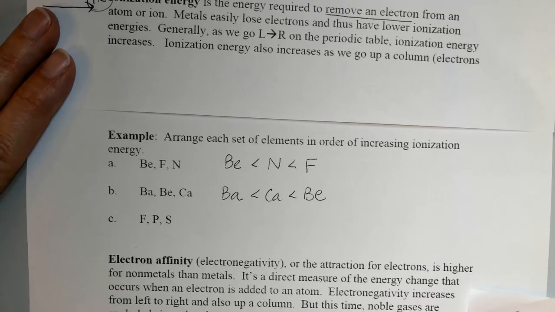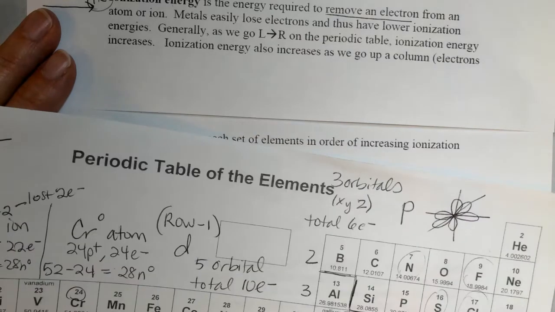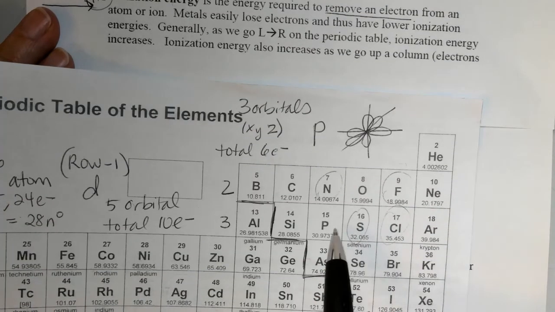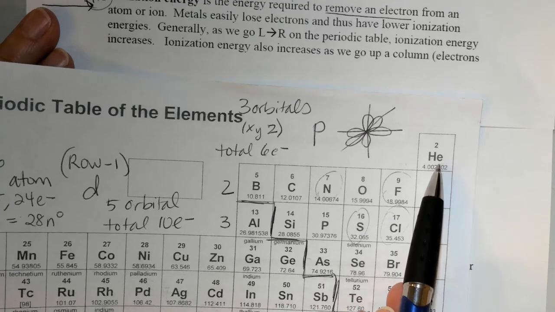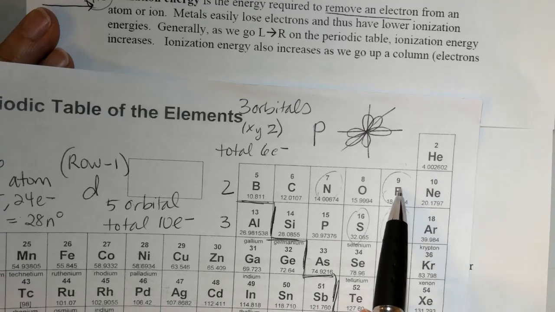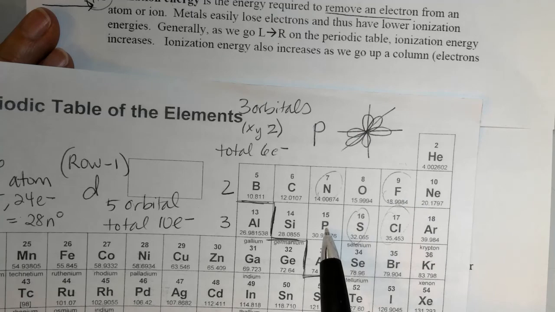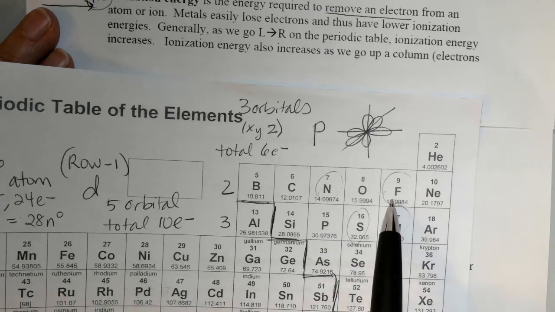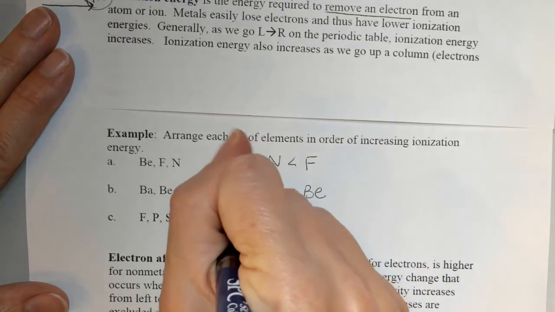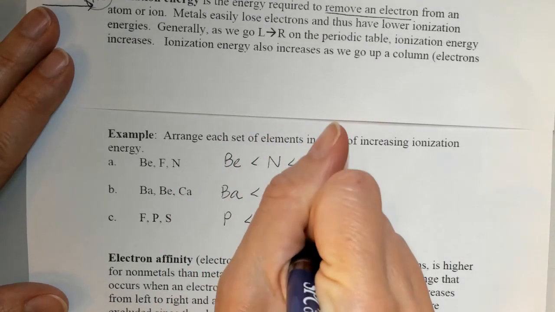And then fluorine, phosphorus, and this time sulfur. All right, so we've got phosphorus, sulfur, fluorine here. If IE is the worst, that means fluorine should be the worst one here. Phosphorus should be the easiest, and then sulfur. Farthest away from helium, lowest ionization energy. Closest to helium, highest ionization energy. So phosphorus we expect to be the easiest, then sulfur, then fluorine.